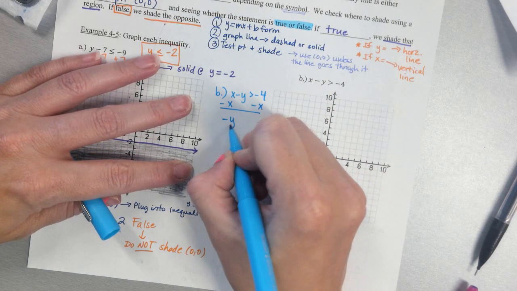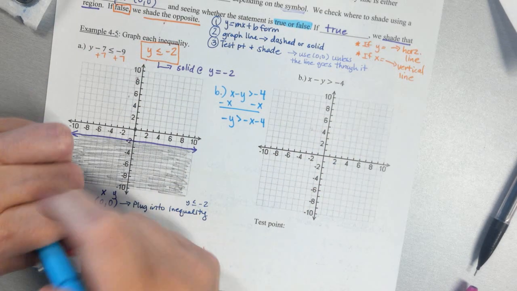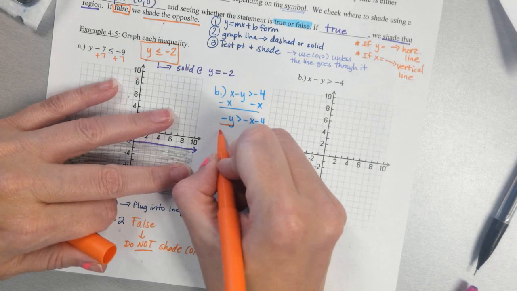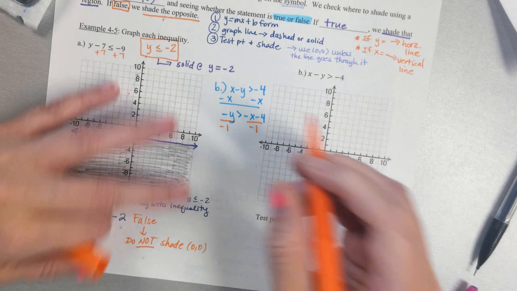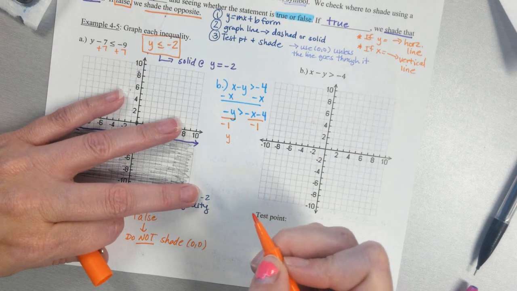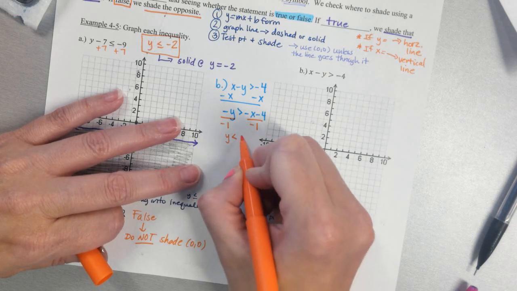So this is negative y is greater than negative x minus 4. Okay, and then how do I make that y positive? Yep, you can multiply or divide by negative 1. So then this becomes y, and what happens? The sign will flip. Good.